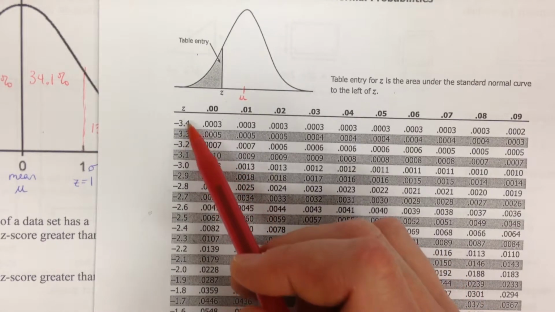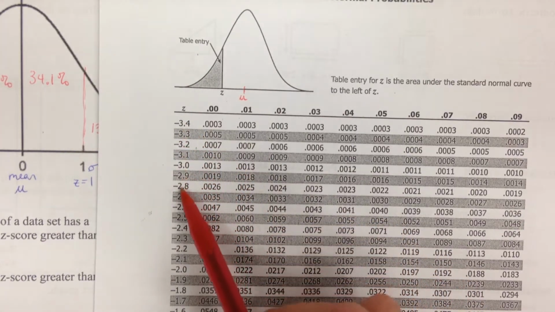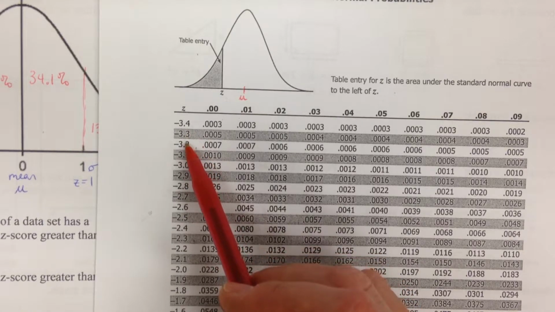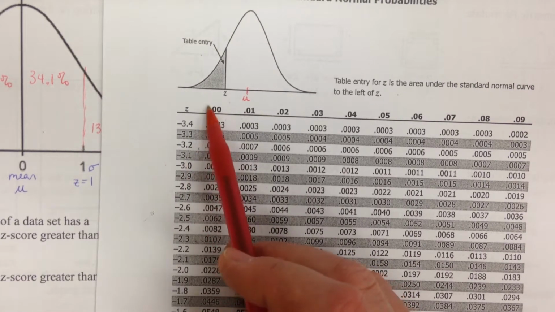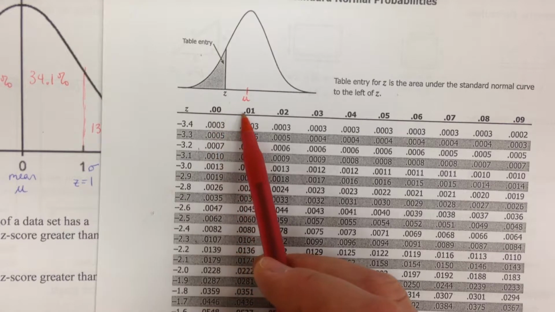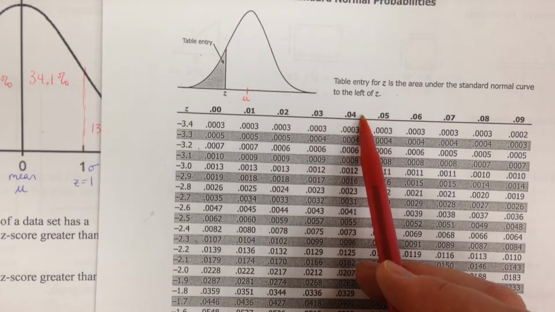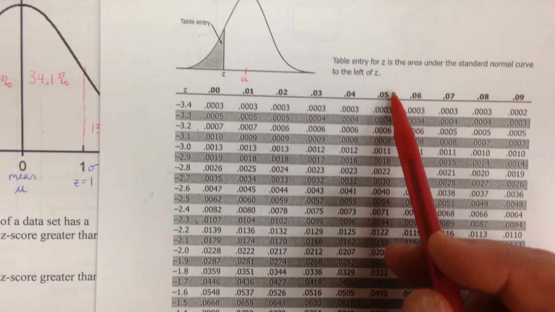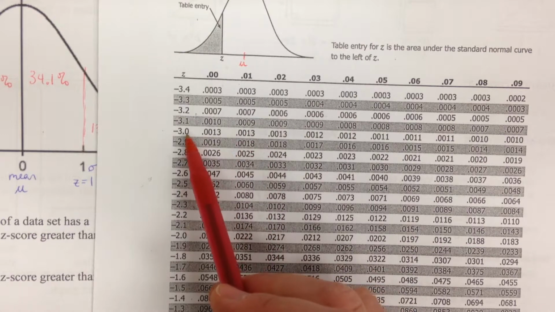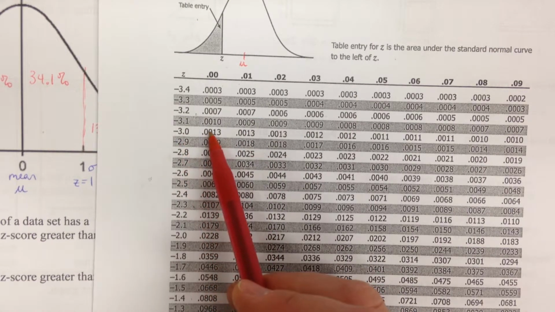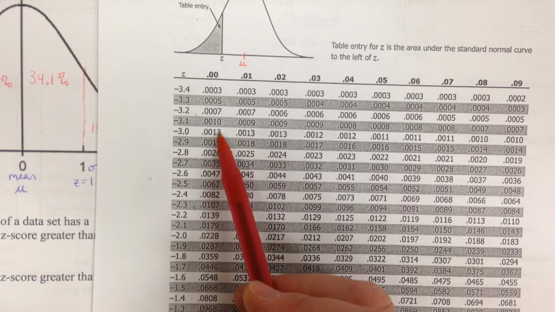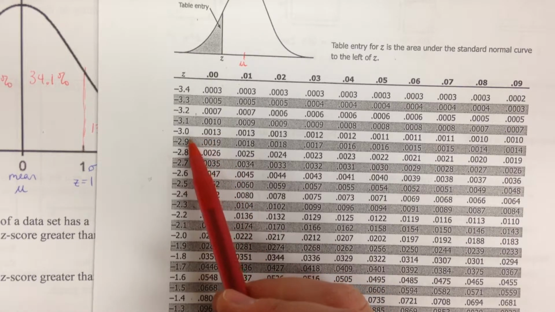So as I look at this table, on this page, these are negative z-scores, negative 3.4, negative 3.3. And reading across here, 0.00, 0.01, we usually round to the hundredths place. Okay, and I'm going to show you this in a second. This is kind of confusing here. Notice that if your z-score is at negative 3.00, only 0.0013, that would be 0.13%, a very small amount of the population would be to the left of that z-score.